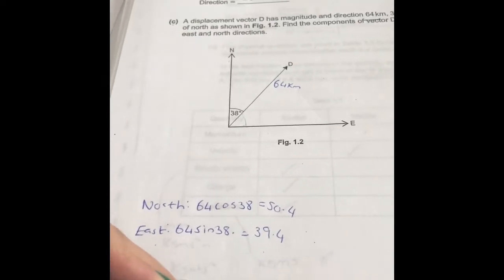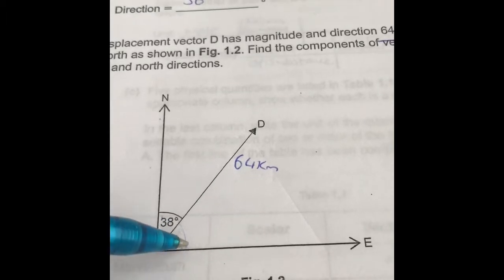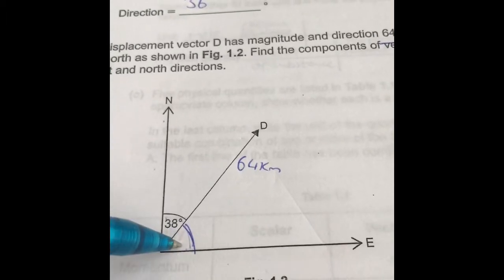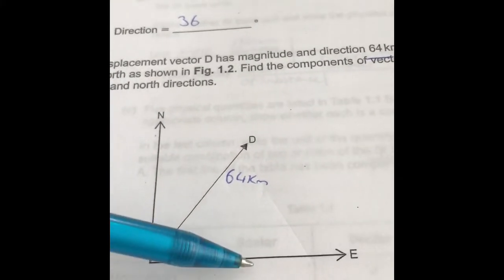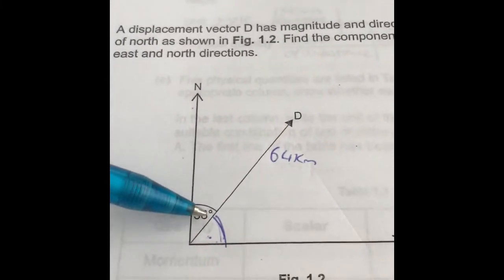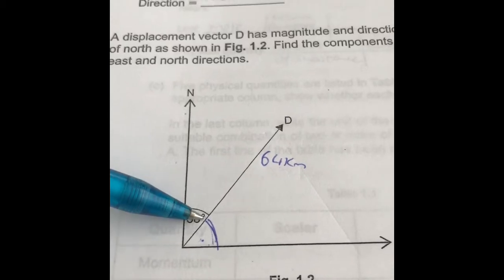So just be careful whenever you're asked one of these questions, because it all depends on the angle. If we were given that angle, you'd just use the usual rules, that is cos and that is sine, but they haven't given us that. They've given us the other angle, so don't let it trick you out.